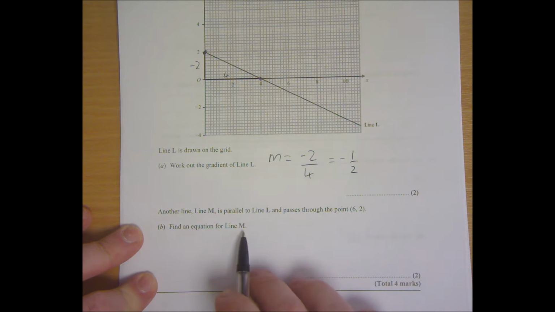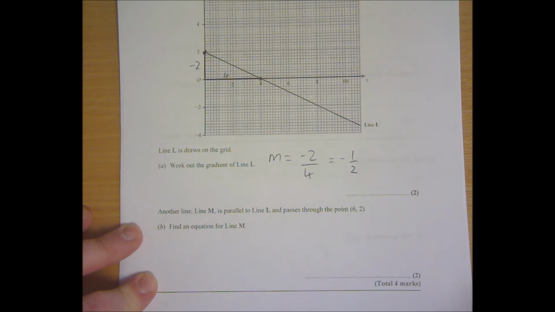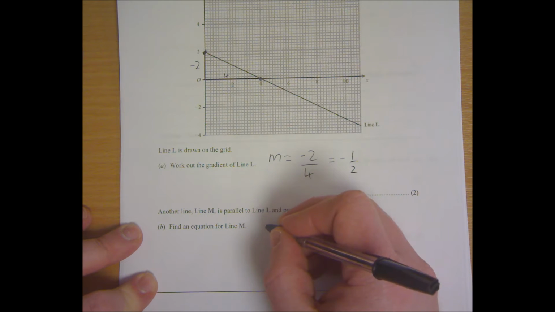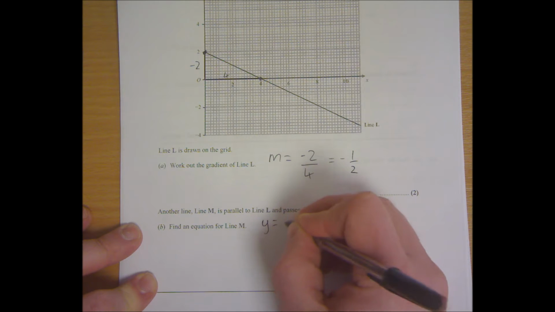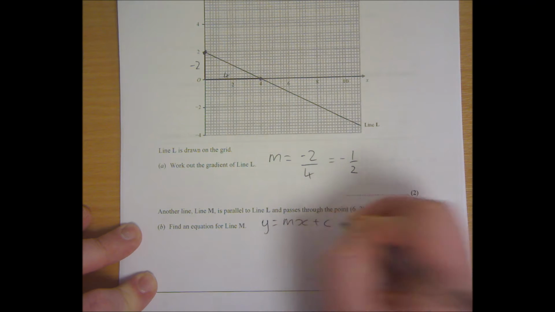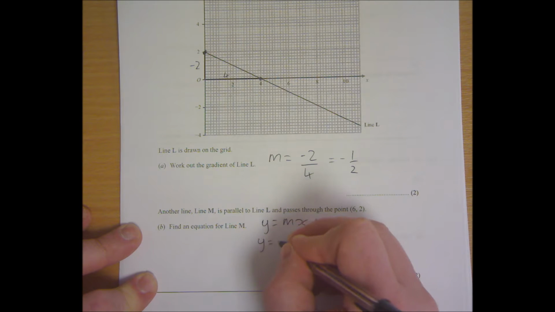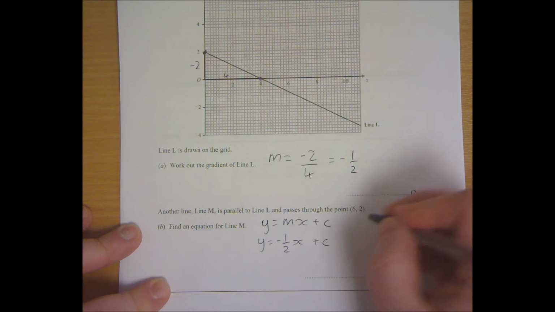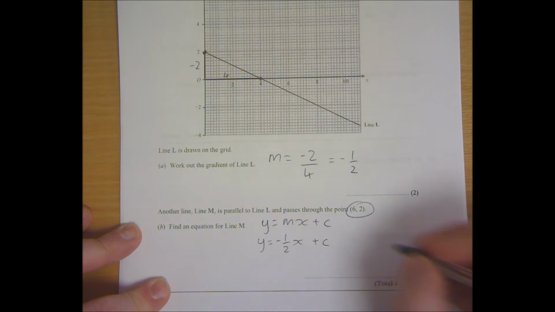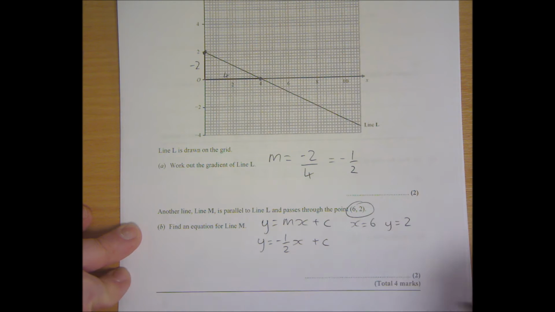Find the equation for line M. So, probably the most mathematically correct method would be to use your y equals mx plus c. So we've got y equals minus a half x plus c. And because it goes through 6, 2, that means that when x equals 6, y equals 2. So I'm going to substitute those into there.